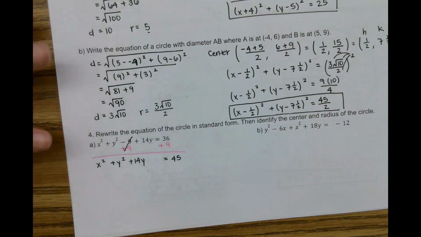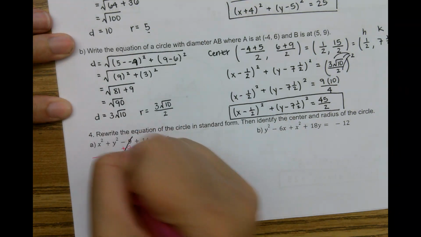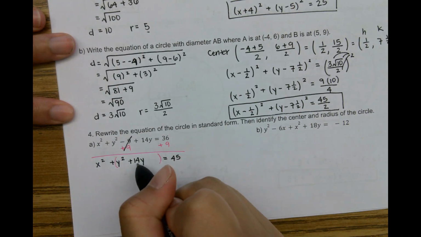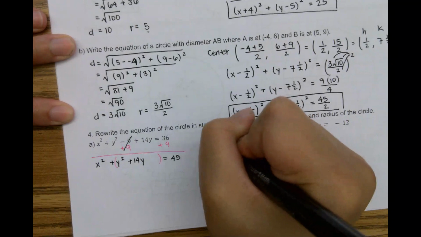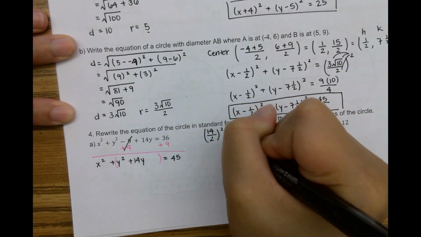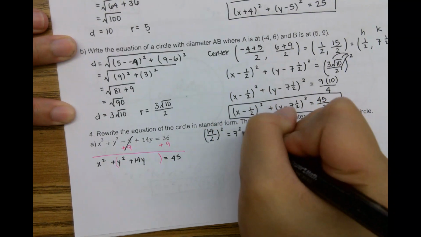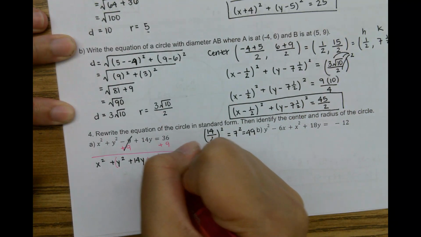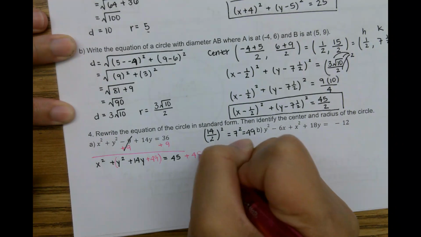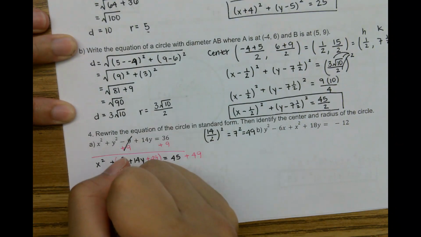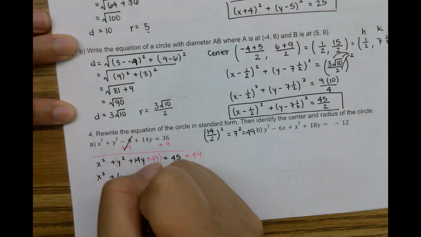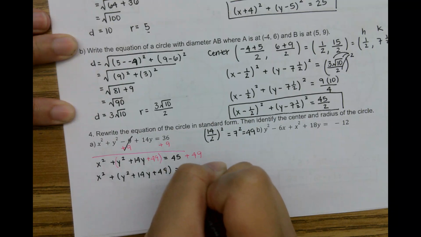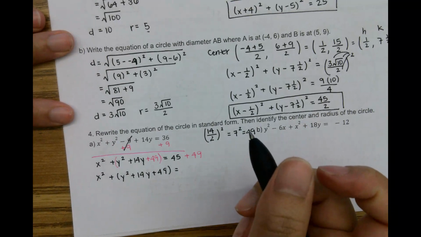Okay. Then, I'm going to complete the square for this here, for the y's, y squared and 14y. So here I'm going to take the b, which is 14, divide it by 2 and square it. 14 divided by 2 is 7. 7 squared is 49. I'm going to take that 49, I'm going to add it to both sides. Okay. So this gives me x squared plus y squared plus 14y plus 49 equals 45 plus 49 is 94.